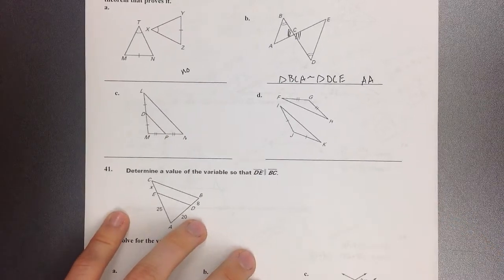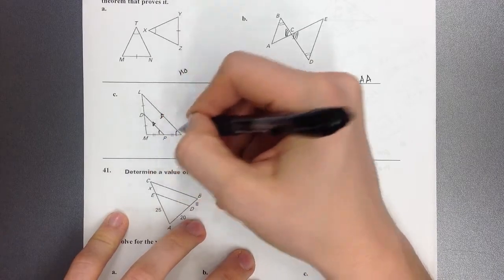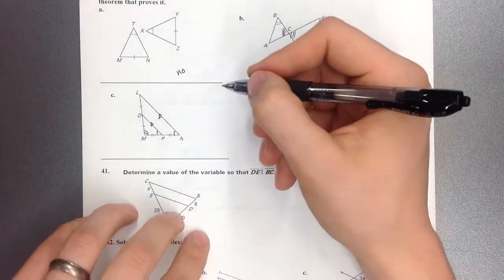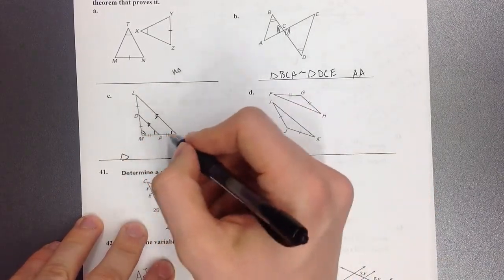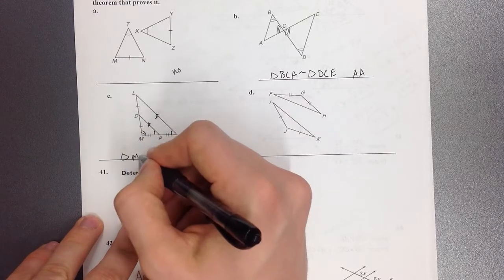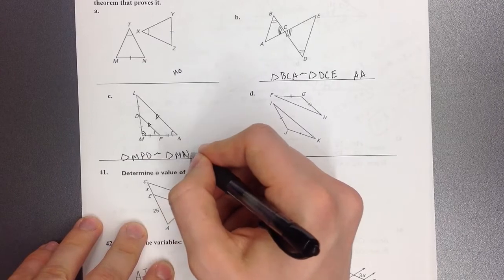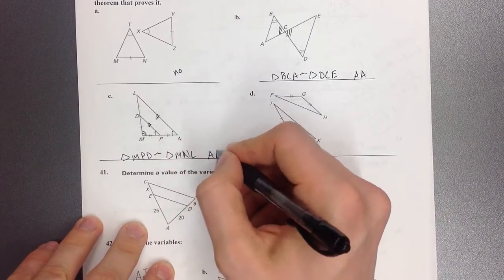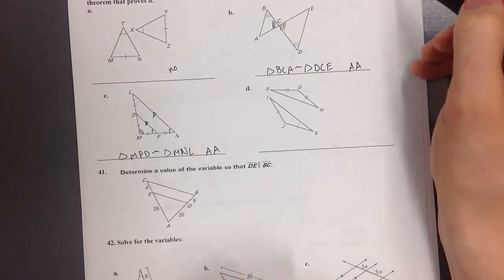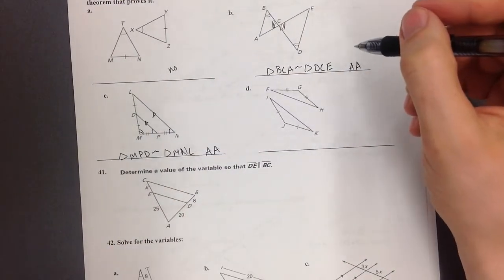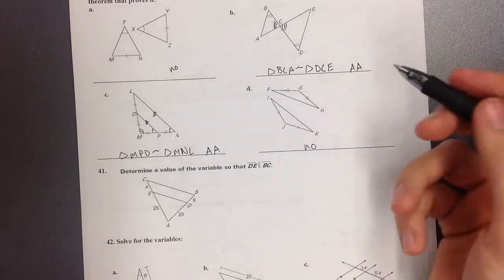Next one, this one's painful. You've got a mid segment right here. That's going to give you one angle. They share another angle. So this one's going to be yes, triangle, and I'll start up here at the corner, MPD. That's going to be similar to triangle MNL. And that's AA. Mid-segment, lines are parallel, grab an angle, they're corresponding, they'll be congruent. Last one. No. You've only got two sides, nothing's touching, you can't grab an angle, no.